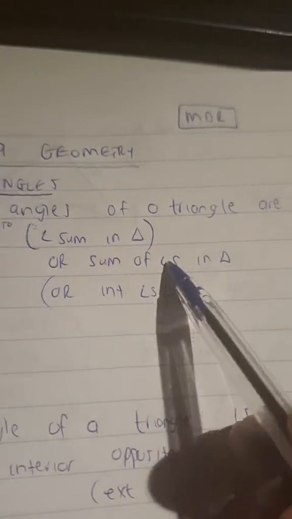So what you need to visualize in your head is this triangle. Let's just say it's triangle ABC. What is this statement saying? It says the interior angles of a triangle are supplementary. The inside angles of a triangle are supplementary. The question is, how many angles does a triangle have?